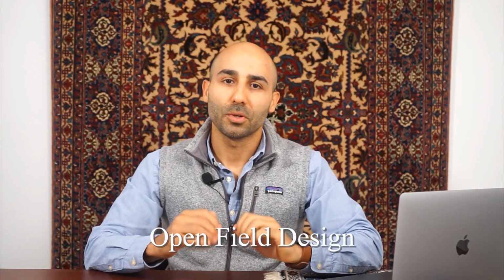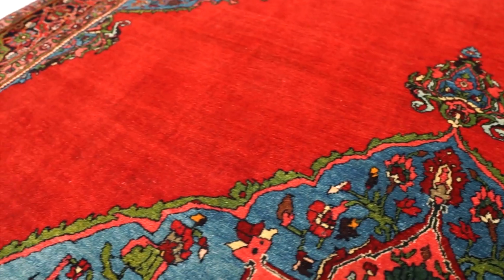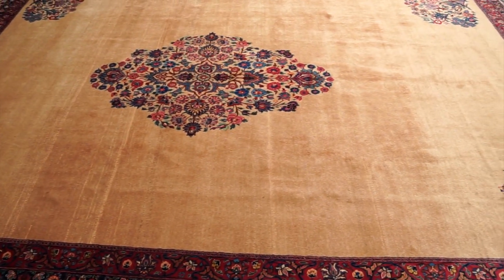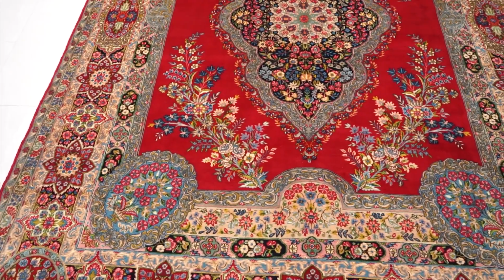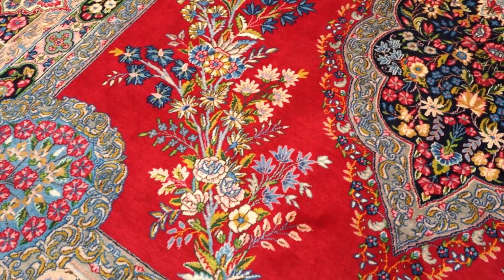So let's go over the open field design. In this type of design, you're going to notice that the field of the rug is going to be, well, really open. There's going to be a lot of space in the field of the rug, and typically you're going to find that the field of the rug is just one background color. And of course there's going to be different motifs inside of the field, so you're going to find some sort of flowers in the rug, curvilinear patterns, and there could even be a medallion in the rug. But you're going to find that the majority of the field is going to be empty.